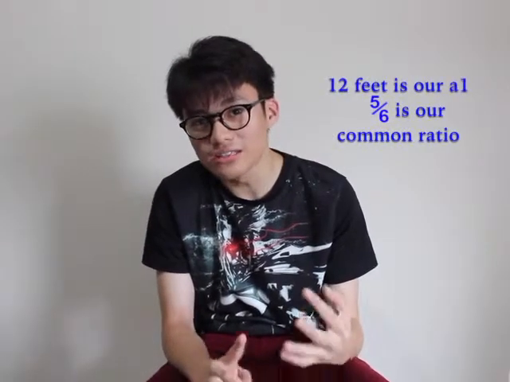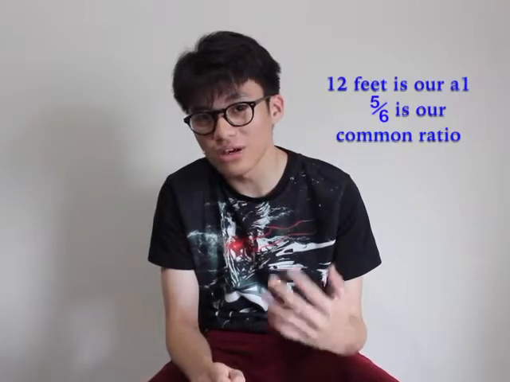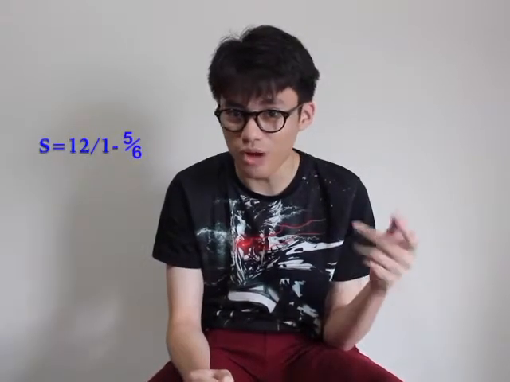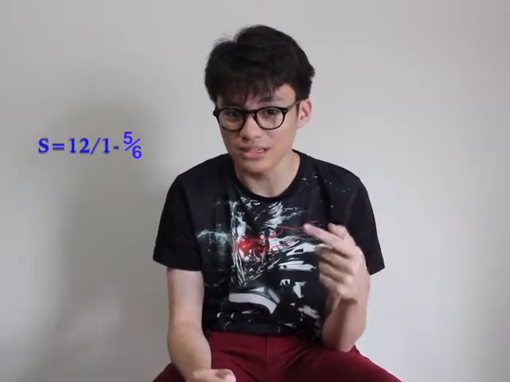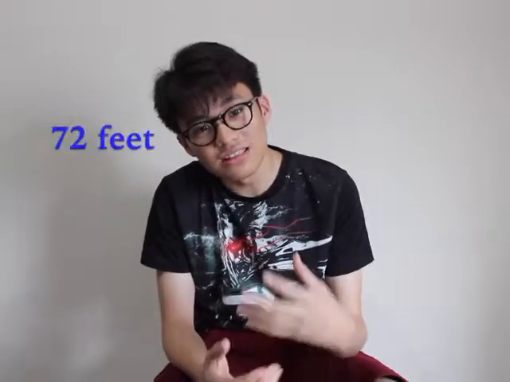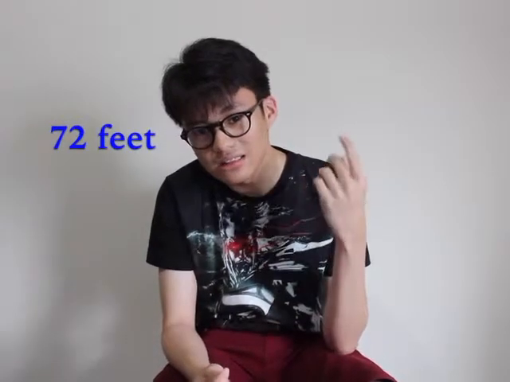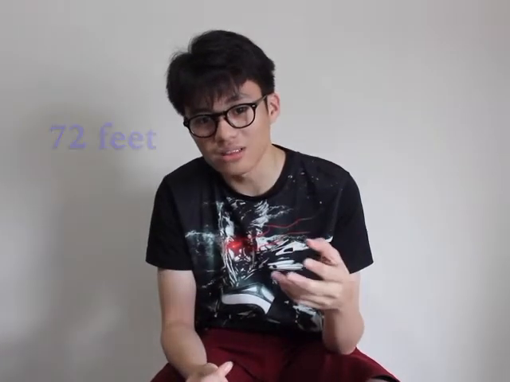In this case, 12 feet is our a sub 1, and 5/6 is our common ratio. So now, we will substitute it to the equation. That will be the sum of all numbers is equal to 12 over 1 minus 5/6. So the answer that we get is 72, and that is the total distance she travels before the swing stops. So it's 72 feet.